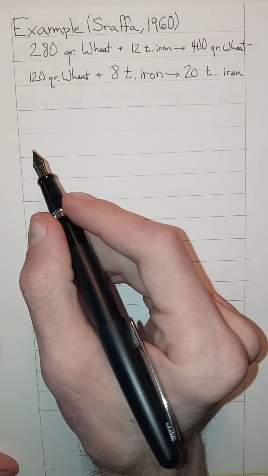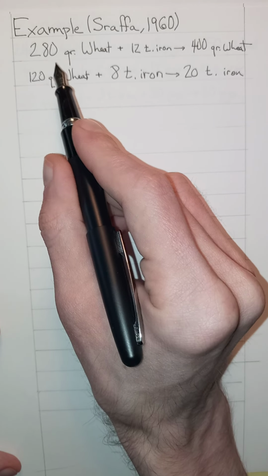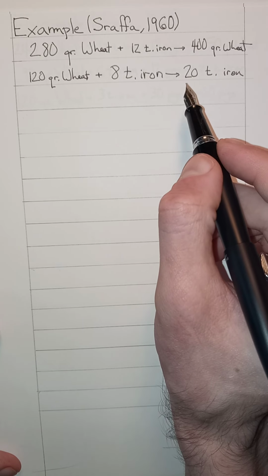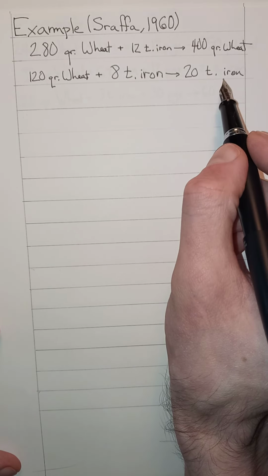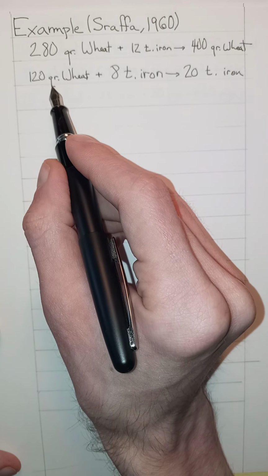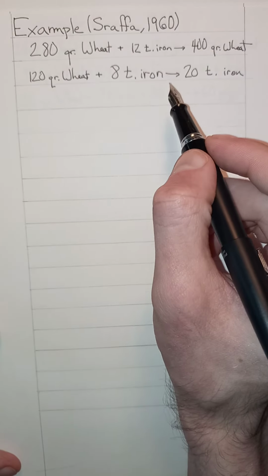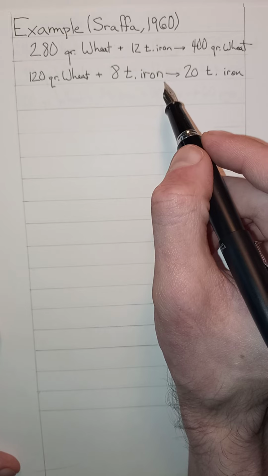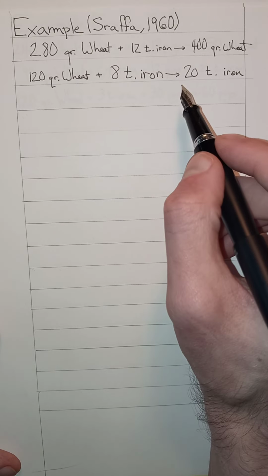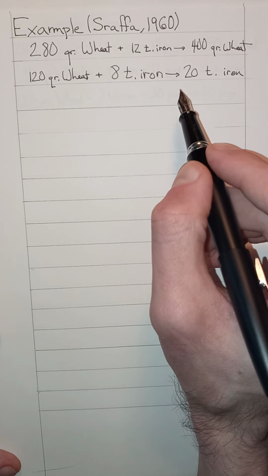So he begins by saying, consider a society where at the beginning of the year, they make exchanges between their two sectors of the economy. People that produce iron sell 12 tons to the wheat growers in exchange for 120 quarters of wheat. And the wheat growers make this swap at the beginning of the year. Then they keep working till the end of the year, and they produce 400 quarters of wheat, and the iron miners get 20 tons of iron.